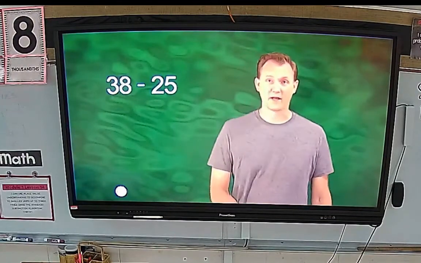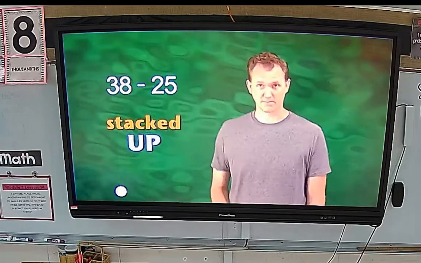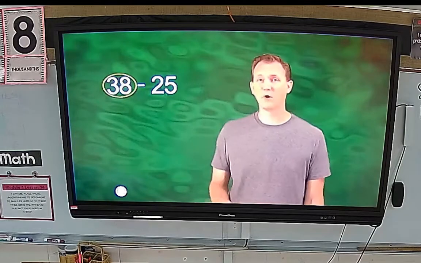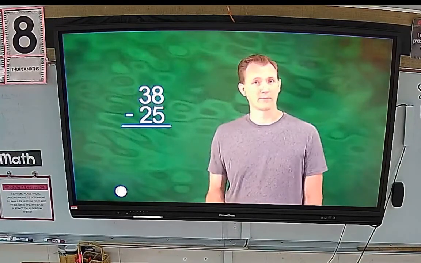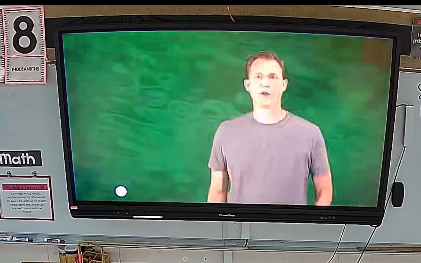Often you'll be given a problem like this, 38 minus 25, and you'll have to rewrite it with the numbers stacked up like we did with addition. But you have to make sure that the first number, the one you're taking from, goes on top, and the number you're taking away is on the bottom. Another hint is that the bigger number should always be on top. Okay, let's go ahead and try this problem.